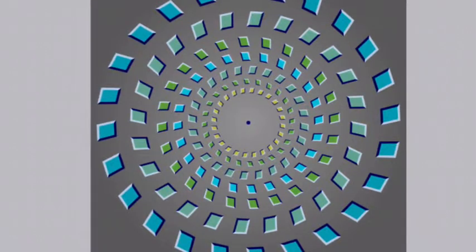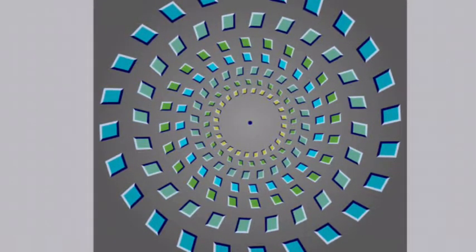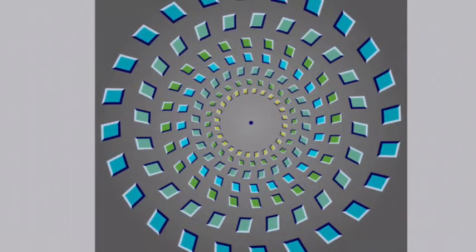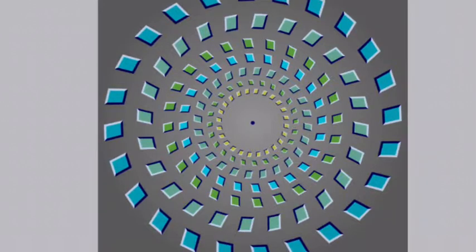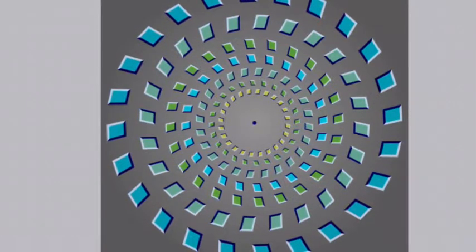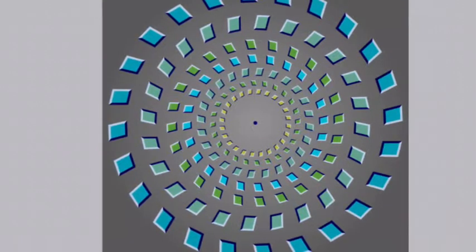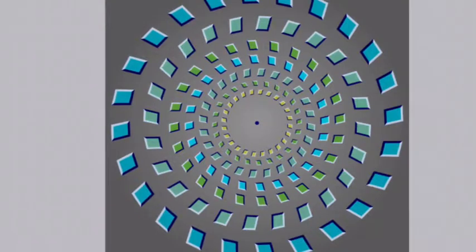Focus on the black dot. First, slowly move your head away from the picture. Now slowly move your head towards the picture. The rings seem to be rotating in opposite directions as you move your head to and from the picture. This movement is caused by your nerve cells becoming irritated. The nerve cells detect the direction of the motion of individual objects. Therefore, the rings are interpreted as moving in alternating directions.